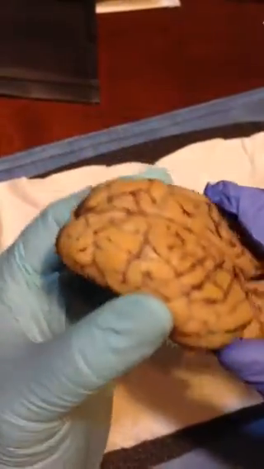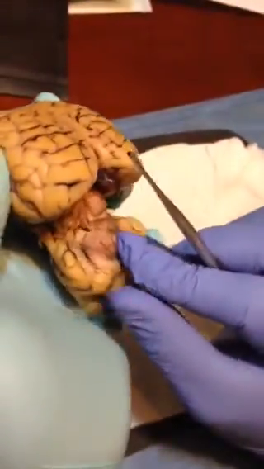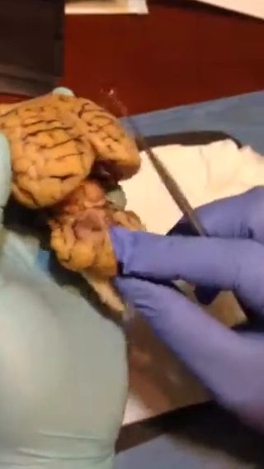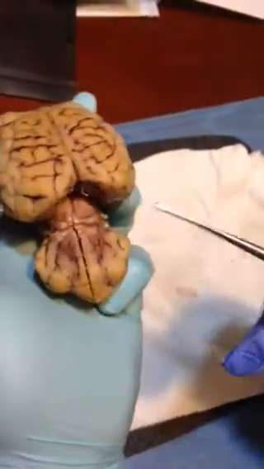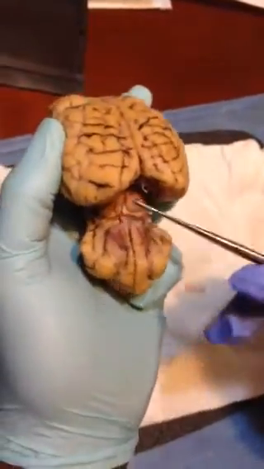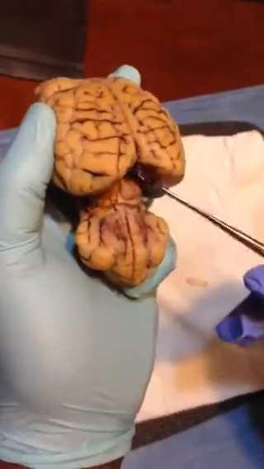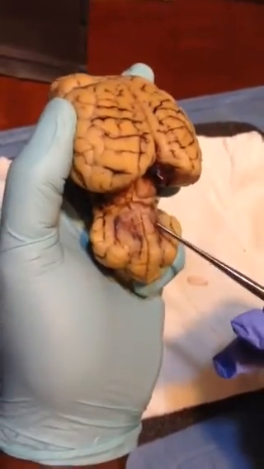Okay, let me turn over to the superior part here. I like to pull this down. If you pull this down, you'll notice there are about four different hubs here. All four different hubs here in the middle brain.